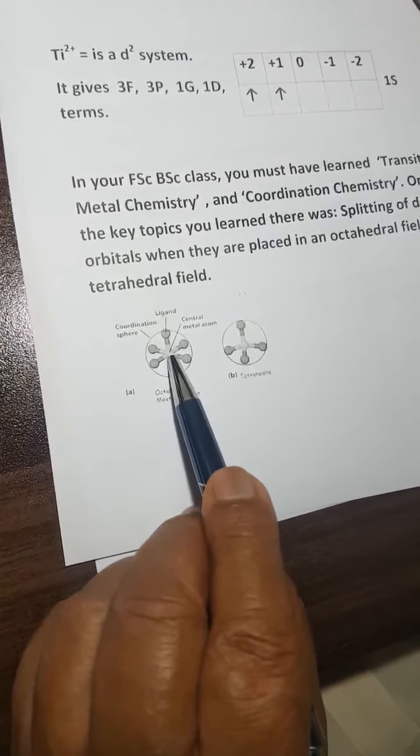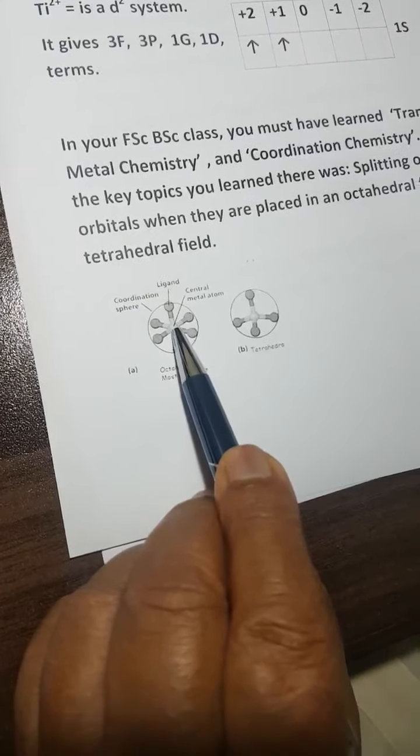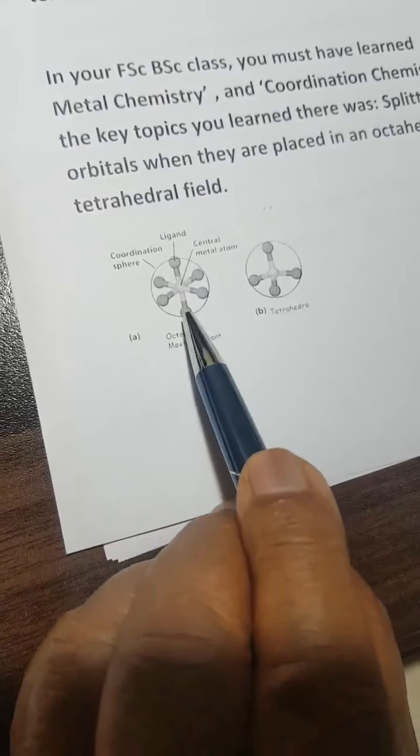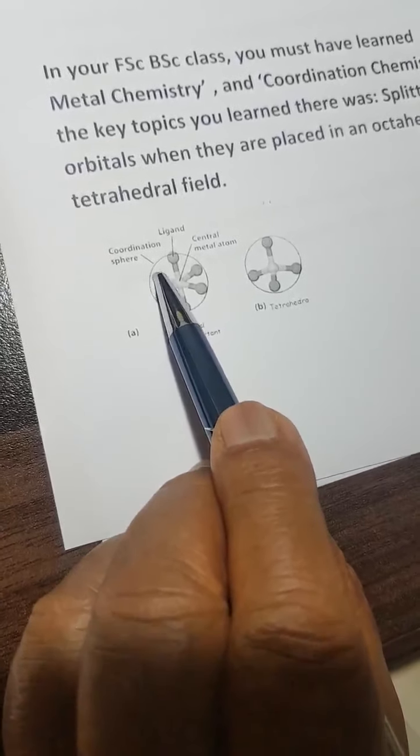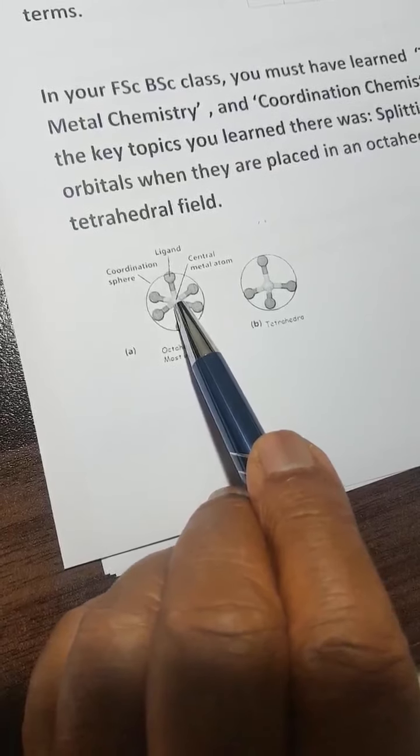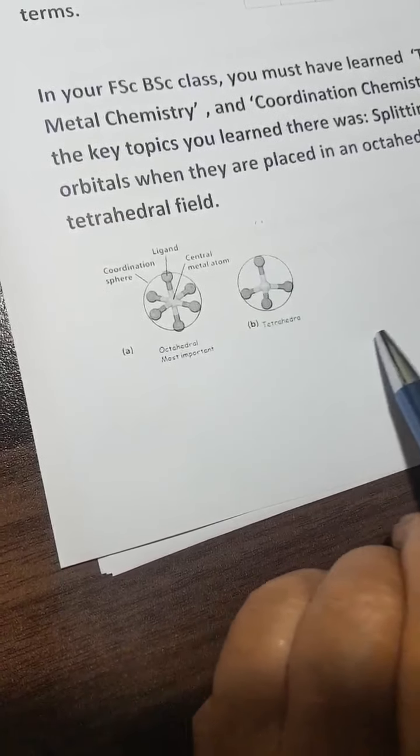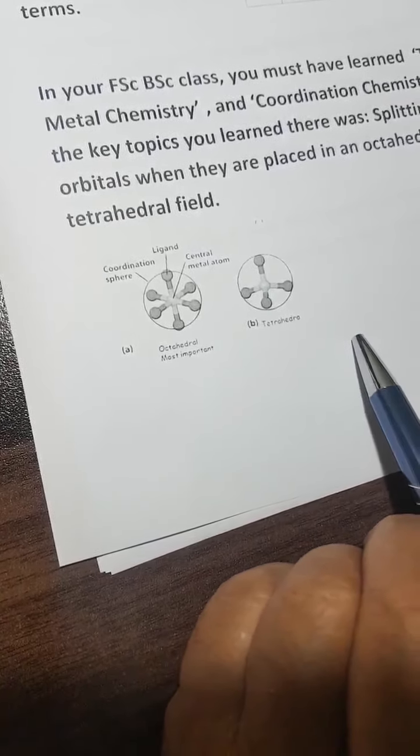In the center is the metal ion, and these are ligands. Ligand means some species which has a lone pair of electrons. This metal contains empty d orbitals in it. Those are filled by the electrons donated by the ligands. So here is the octahedral structure and here is the tetrahedral structure.